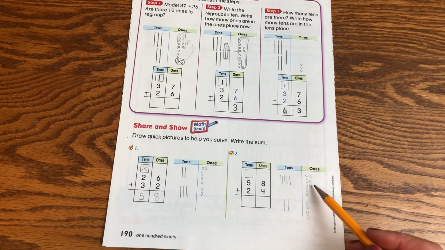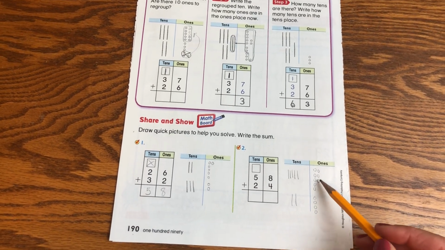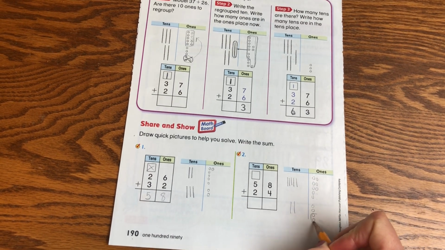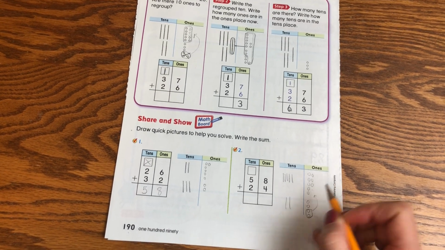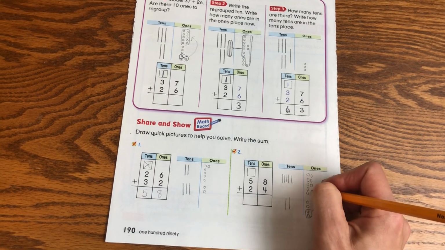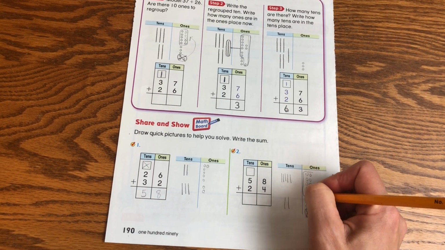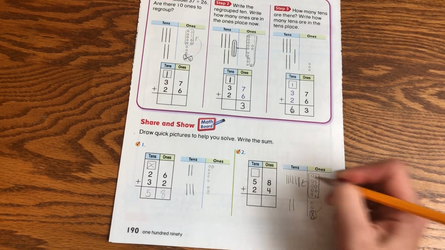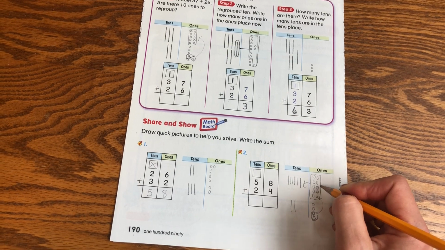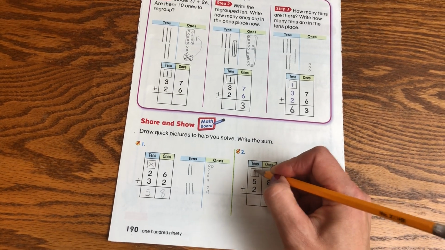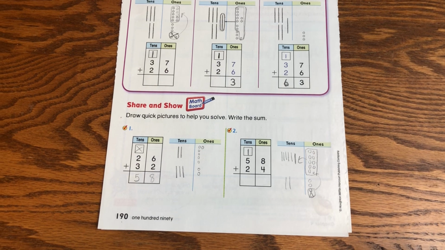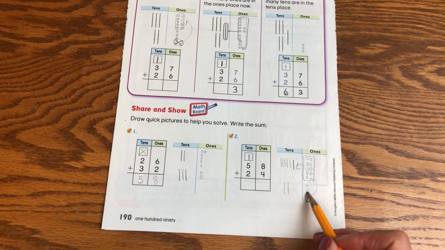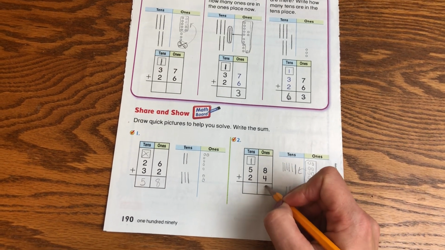Now, do I have enough to regroup and make a 10? I sure do. It looks like I have 8, 9, 10. I need to borrow 2 more and put them up here. I've made this a 10, haven't I? I need to move it over here. So because I made a 10 and I moved it over to the tens place, I need to add that, don't I? Good. How many do I have left over here in the ones place? Only 2 more left in the ones place.